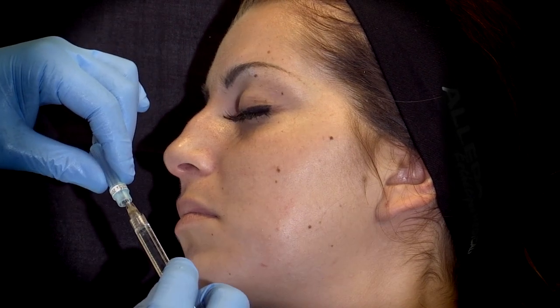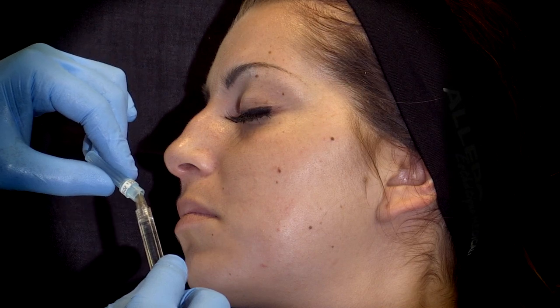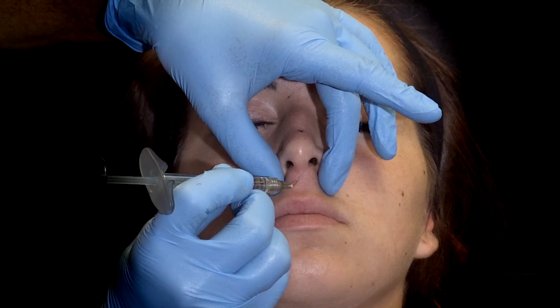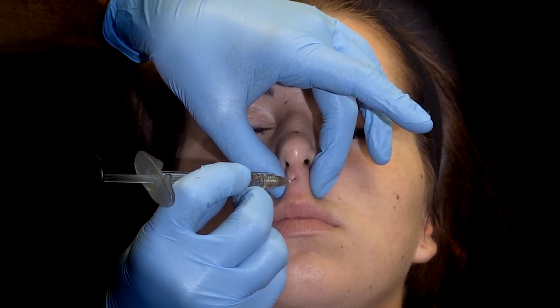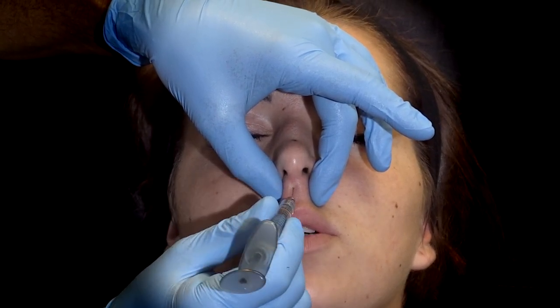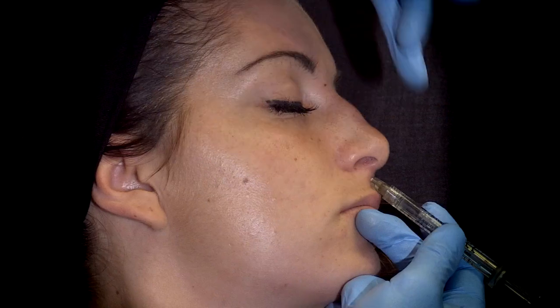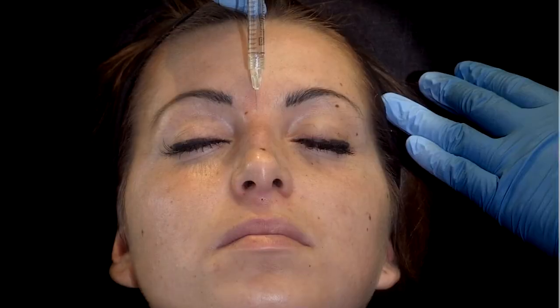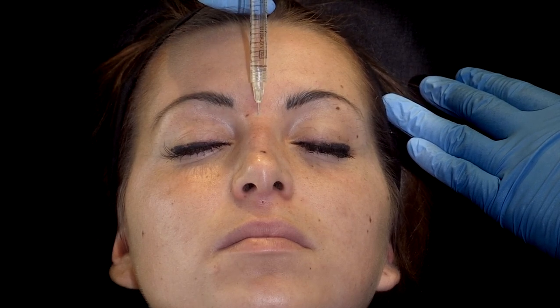Then, with the same entry point, we bend the needle on the sterile cup and we inject on the columella to create something like a cartilage graft with this volumizer HA gel. As the injection is medial, it's safe, and we obtain a good tip support and a tip rotation.